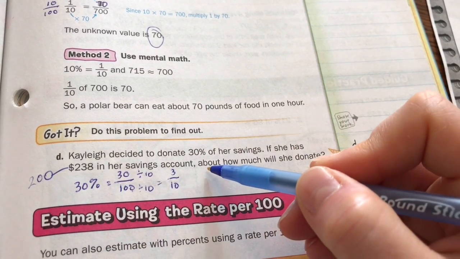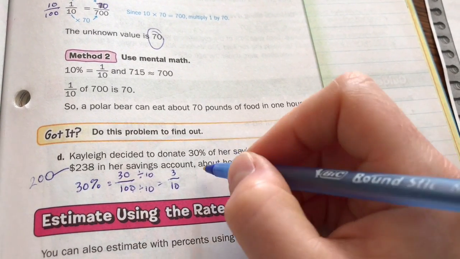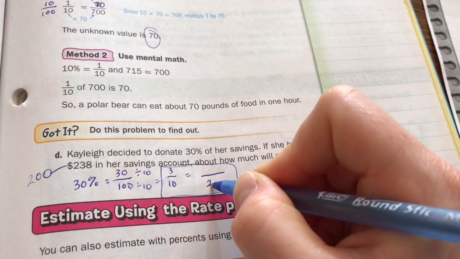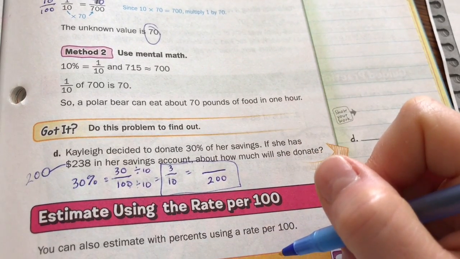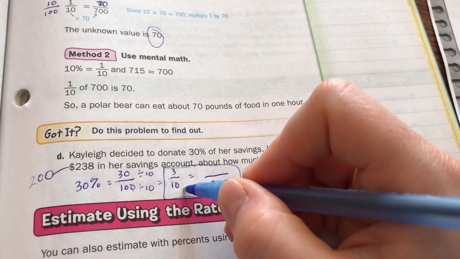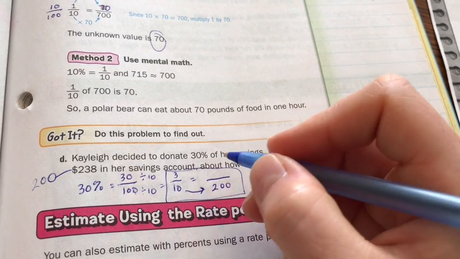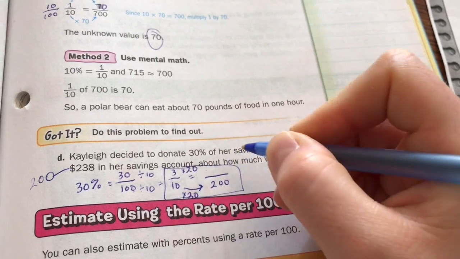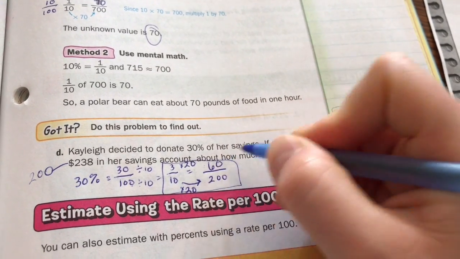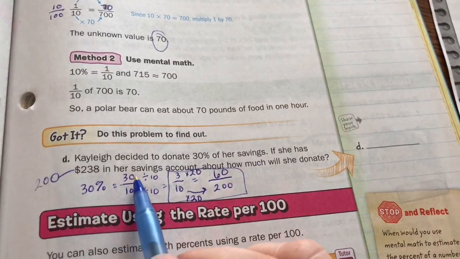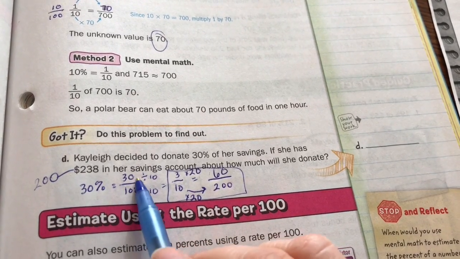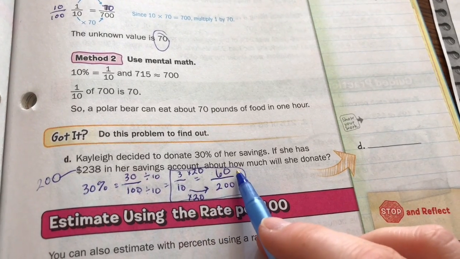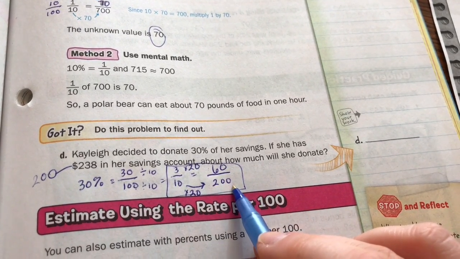So to find out what percent of 200, we set up 3/10 equals what out of 200? 10 times what is 200? 10 times 20. 3 times 20 is 60. So 30%, 30 out of 100, is equivalent to 3/10, which is equivalent to 60 out of 200.